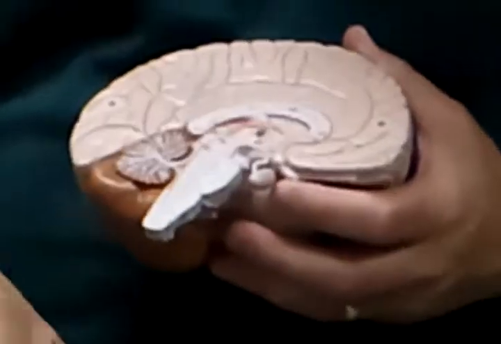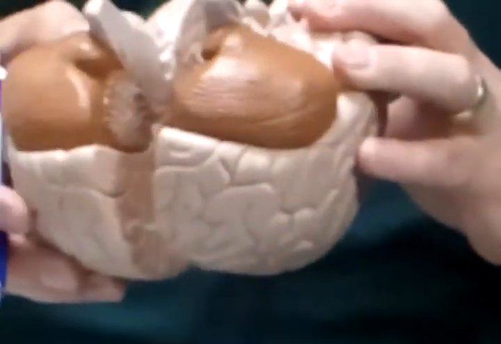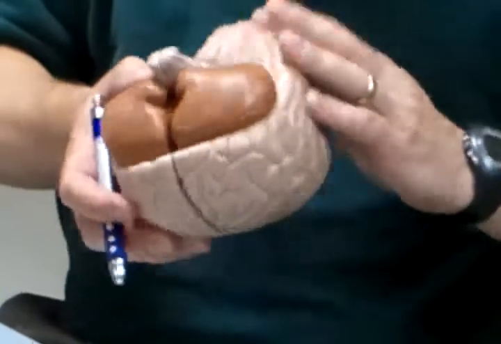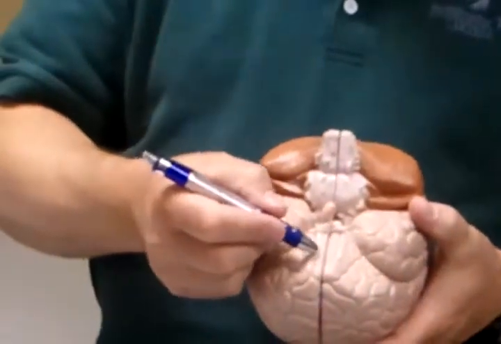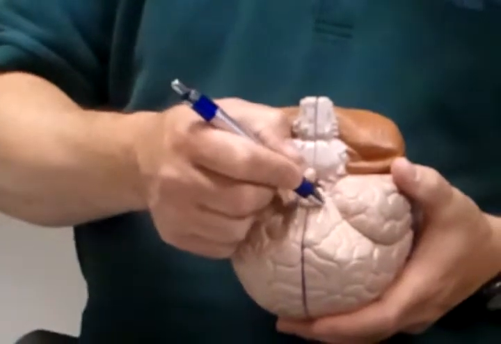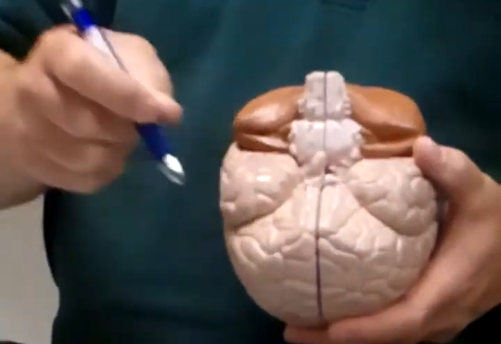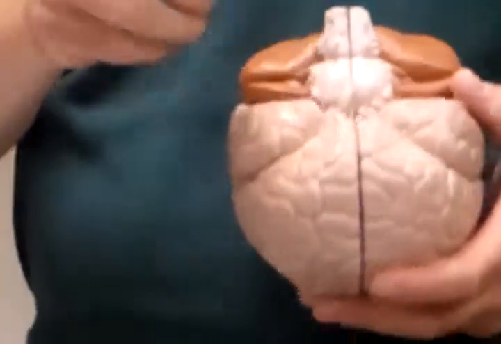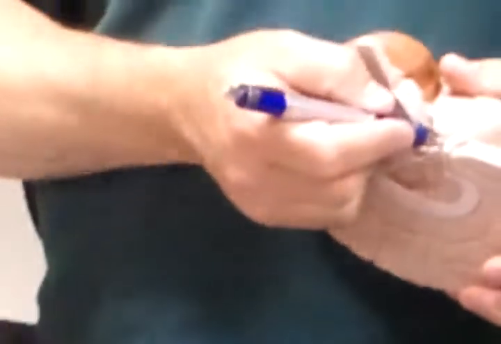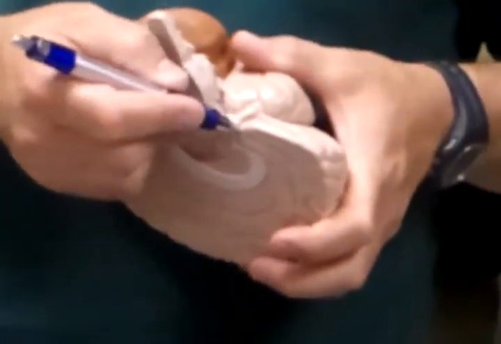And then on this model, other things. We haven't done cranial nerves yet, but the two that you'll need to know on the brain: cranial nerve number 1 is the olfactory nerve. Cranial nerve number 2 are the optic nerves. The optic nerves join right here, what's called the optic chiasma. That's where the two optic nerves cross.